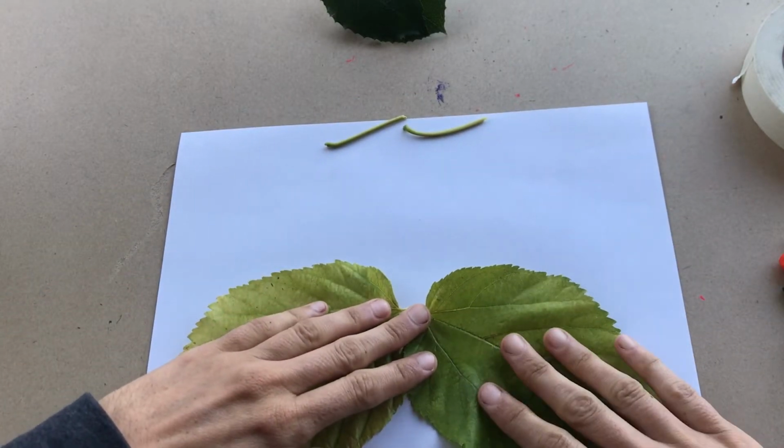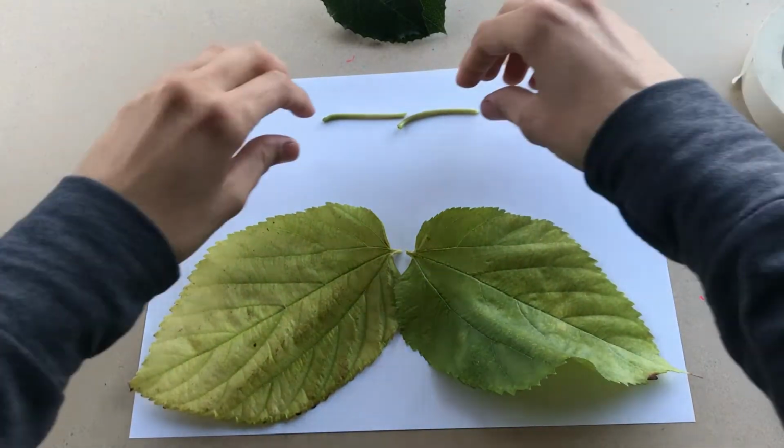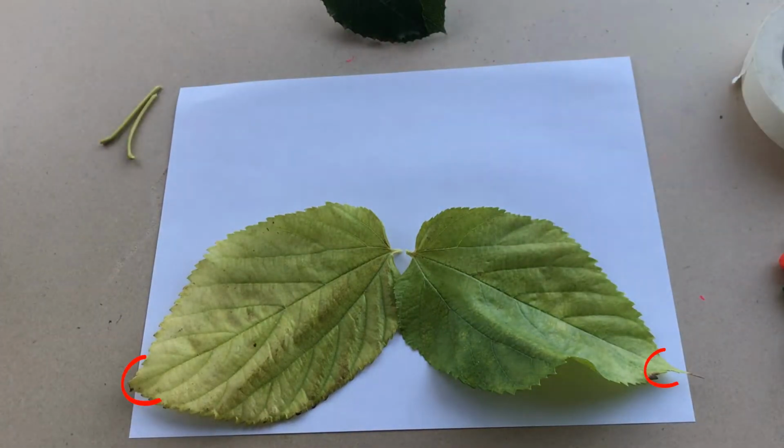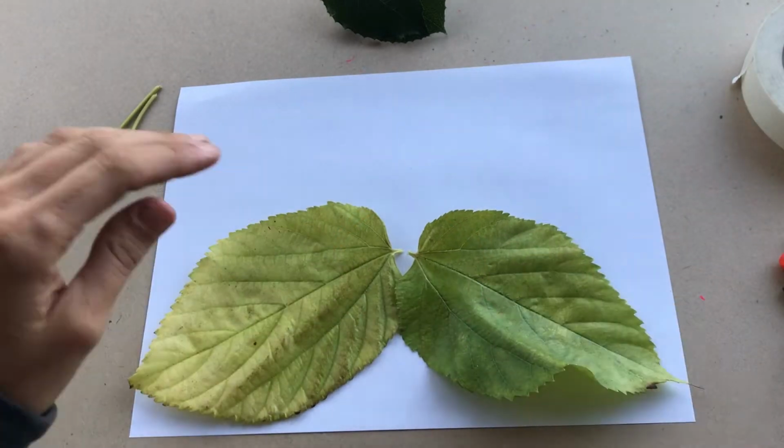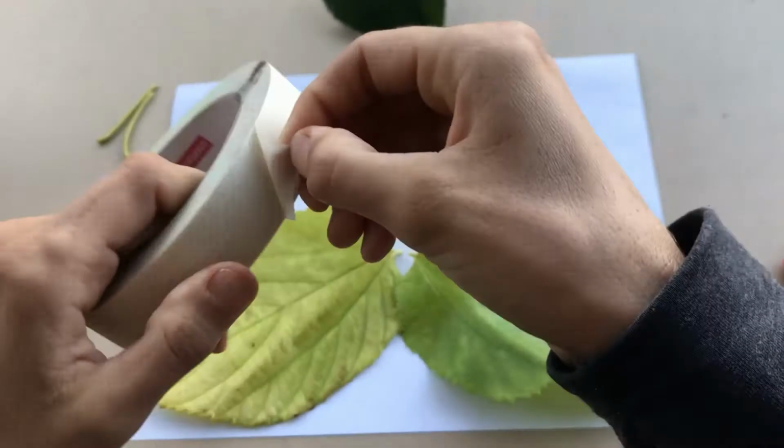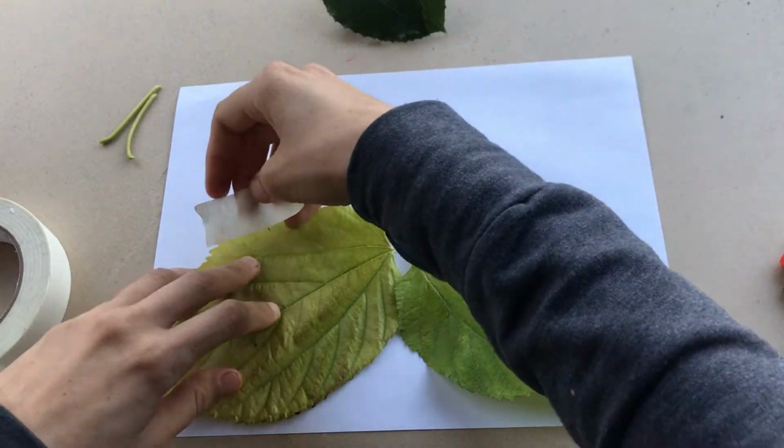So we'll want the small ends of the leaves pointed towards the bottom corners of the white paper. The larger ends of the leaves meet in the middle of the page. Now we'll need to tape the leaves to the page in this order so that they don't move around when we flip our paper over later.